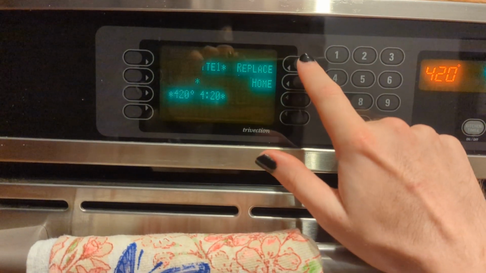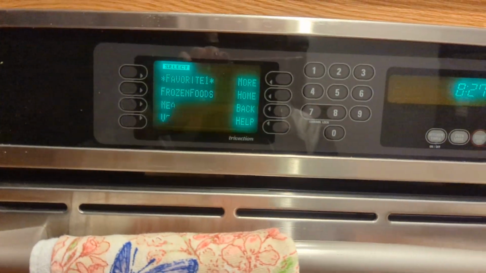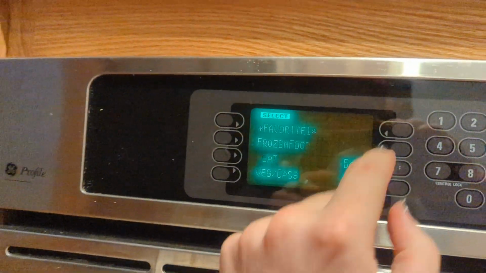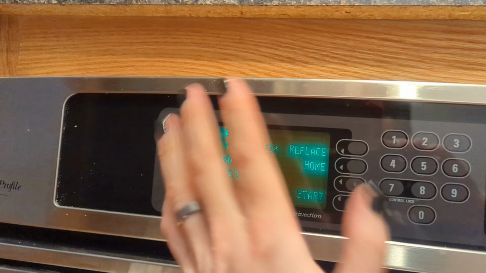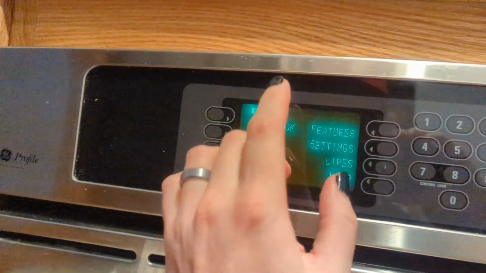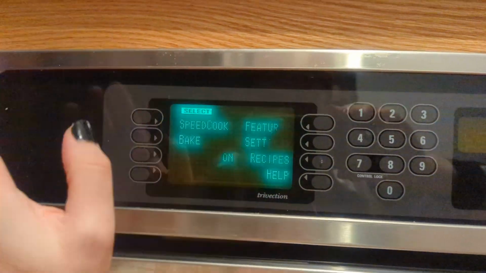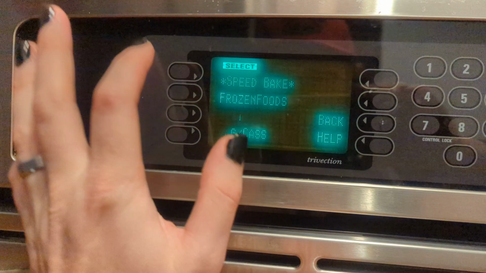My only complaint is that I feel like that should be a speed bake. Oh no, look what's going on. Okay, so here's the thing, speed bake. Let's back out of this, and hopefully that favorite is still saved. Yeah, it is. Let's look. How do I? Oh no, this is the home screen. Okay, so let's look at speed cook, speed bake.